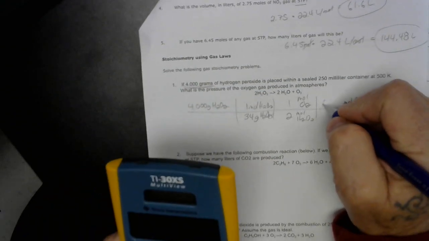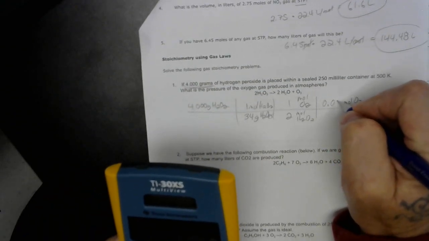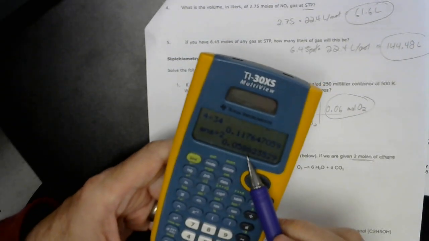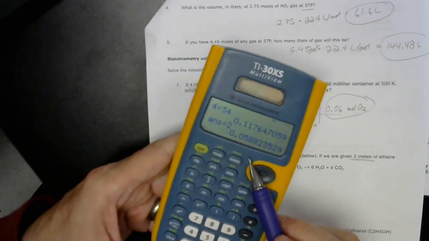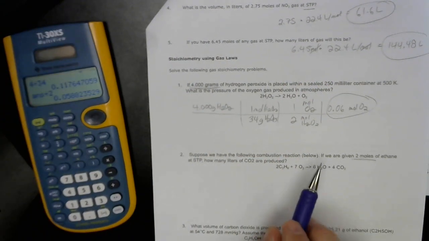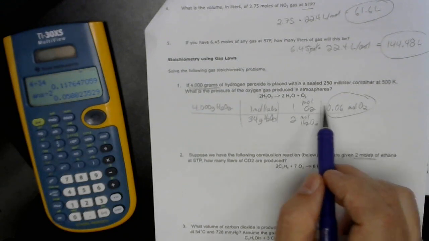All right, 4 grams. 4 divided by 34, enter, divided by 2, enter. We have 0.06 moles, I'm going to call it. I'm just going to round that number to 0.06 because that's who I am and that's where we are at this particular juncture. All right, so what is the pressure of the oxygen gas?